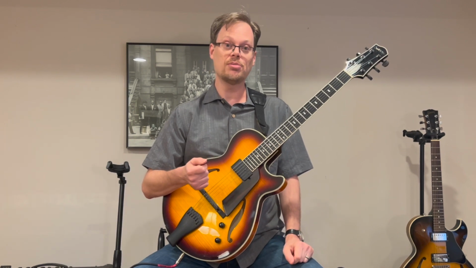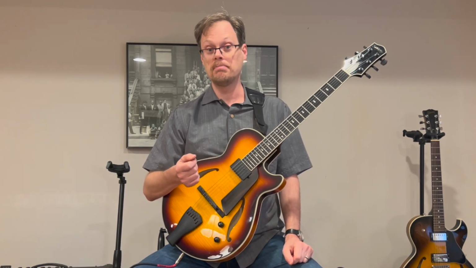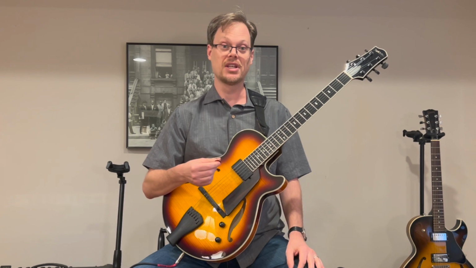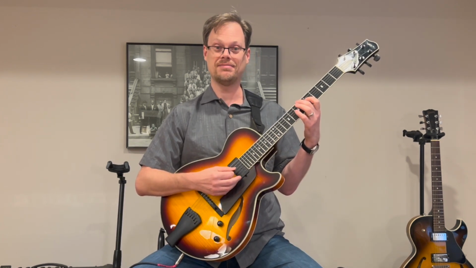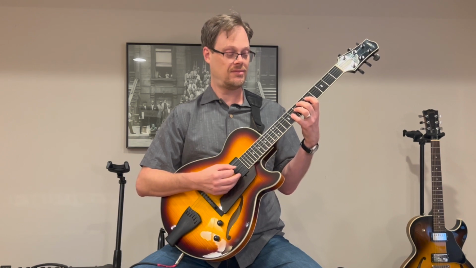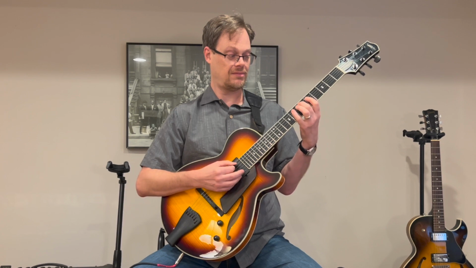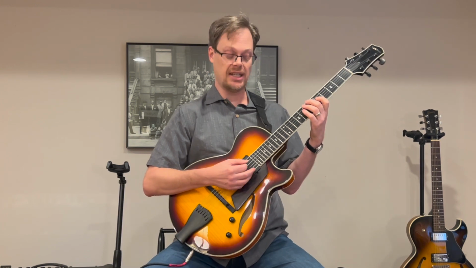Now another common approach that I really highly encourage is to improvise off the melody. So you know the melody works over the chord progression, so we can use this as a vehicle for improvisation. So the first step is to actually learn the melody to Autumn Leaves. So let's hear what that might sound like.